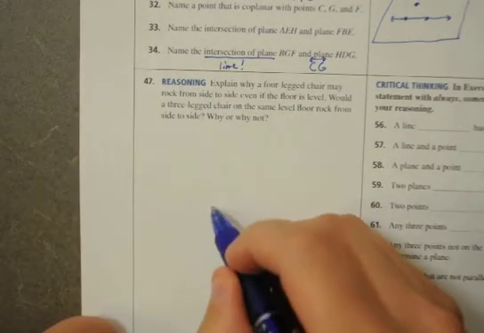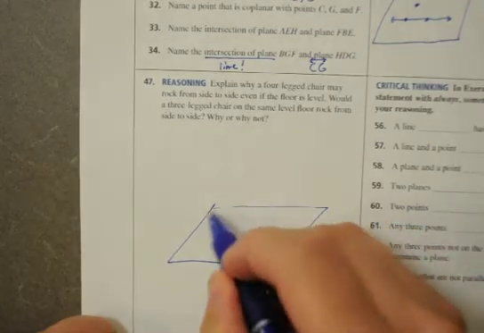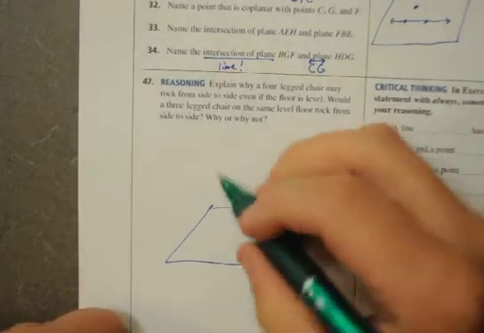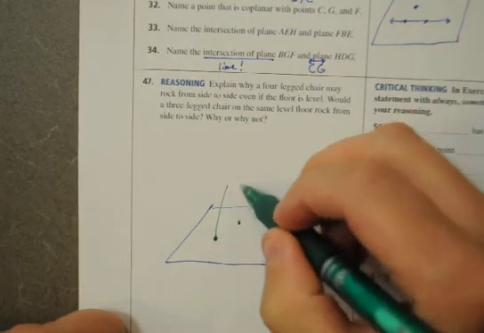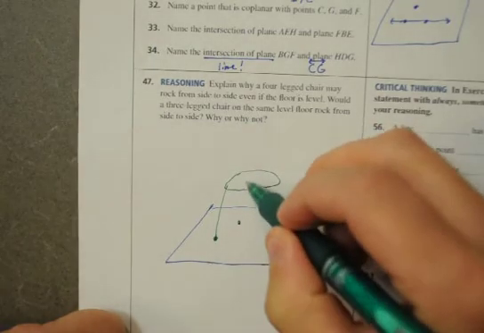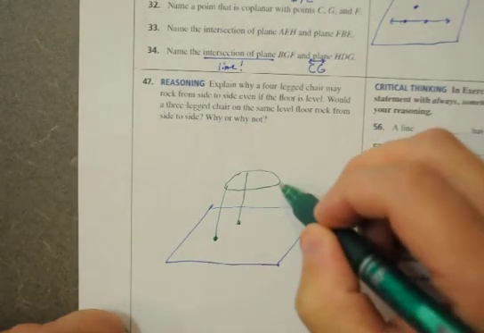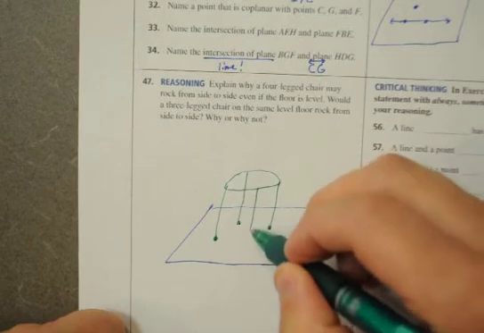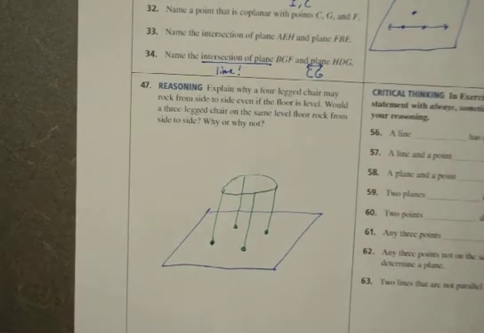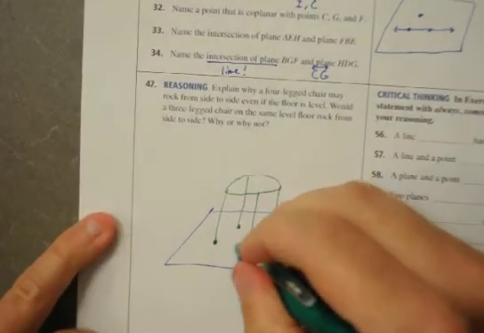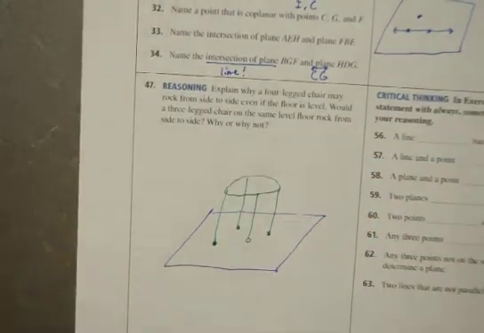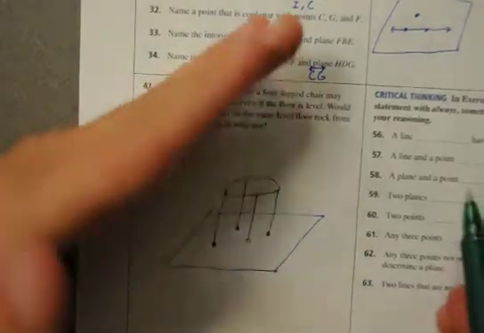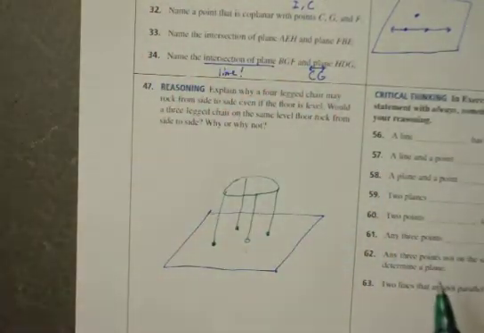So, wow. Okay, how am I going to draw this? Let's say here's the floor. And you got a 4-legged chair. Wow, this is a bad chair. Is it possible that one of these legs is just a little short? What would happen if one of these legs was short? It would wobble back and forth. You ever been in a desk that wobbles?